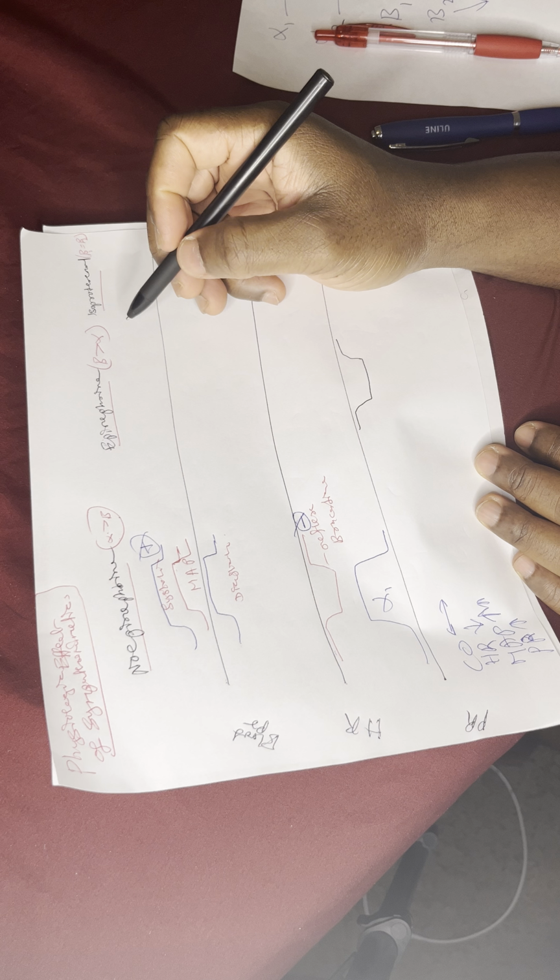So cardiac output is heart rate times stroke volume. This will cancel this out. So we have normal cardiac output, unchanged.